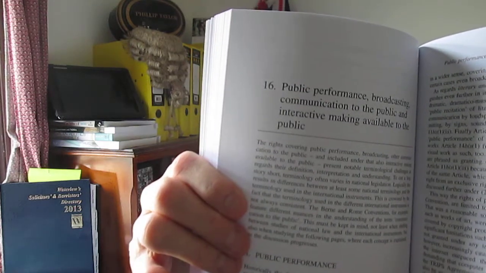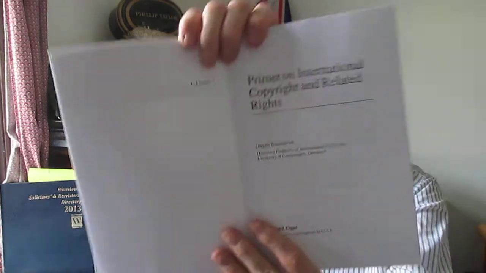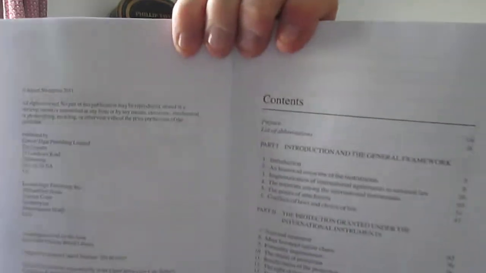Let me find the beginning. Here we go, public performance. You start off with a little introduction and launch straight into it, and it links very much into the various international agreements, conventions and so forth. The front of it, there we go. You've got a little point there, Professor Blomqvist. Then you've got the contents themselves, split into parts 1 and 2, and then part 3.